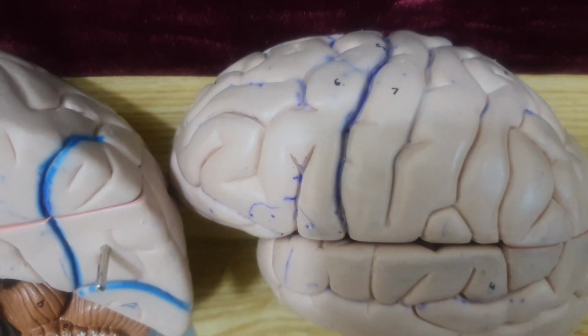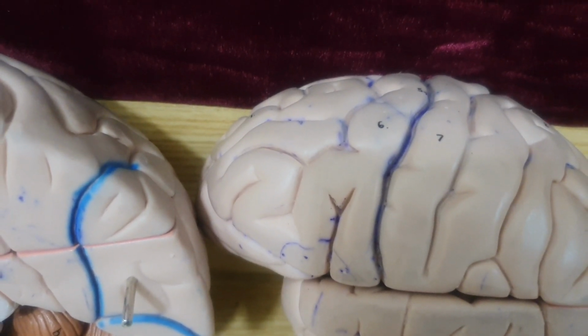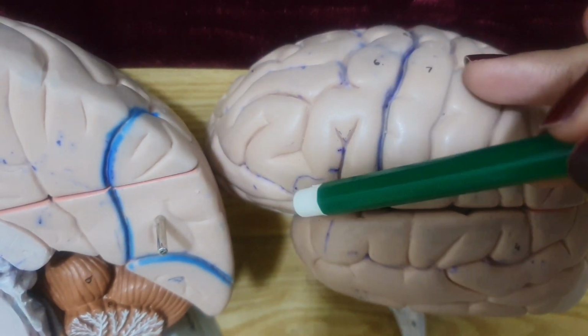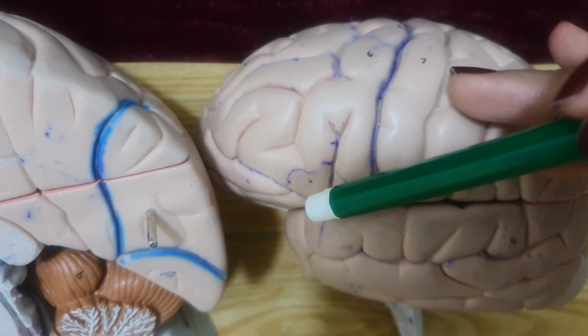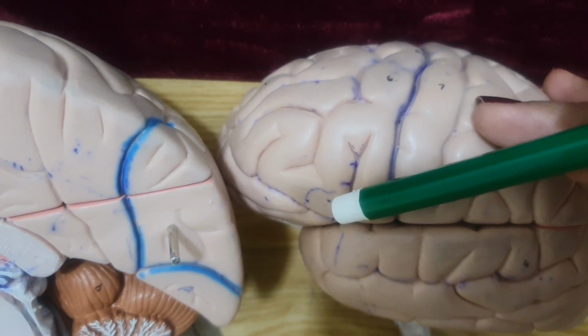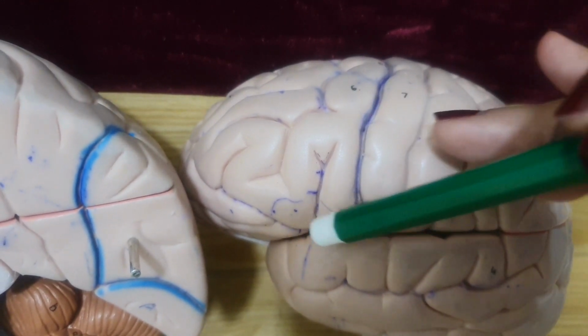Now the motor speech area. The motor speech area, which is Brodmann area 44 and 45, is located in the inferior frontal gyrus. This is the inferior frontal gyrus, between the anterior and posterior rami of the lateral fissure. This is the anterior ramus, and this is the posterior ramus of the lateral fissure.